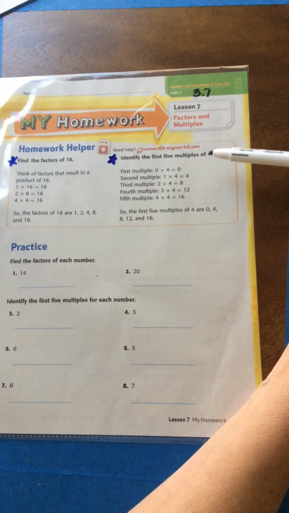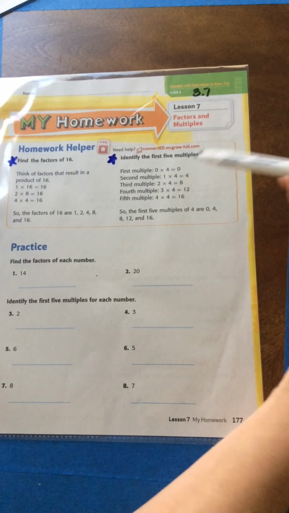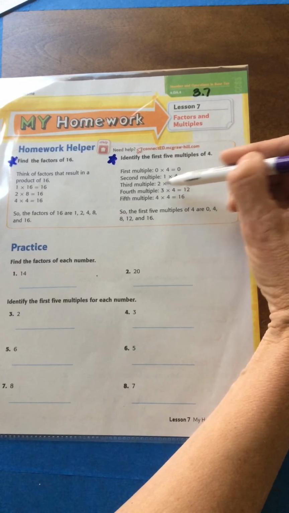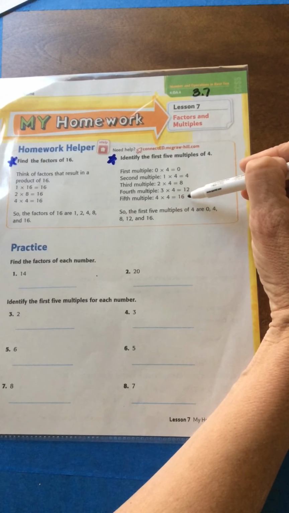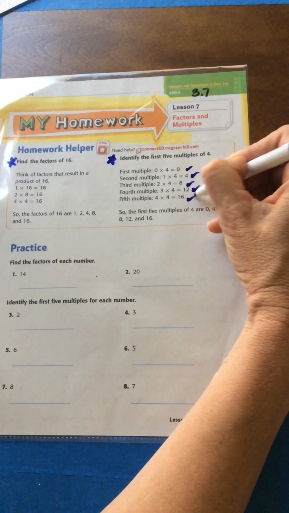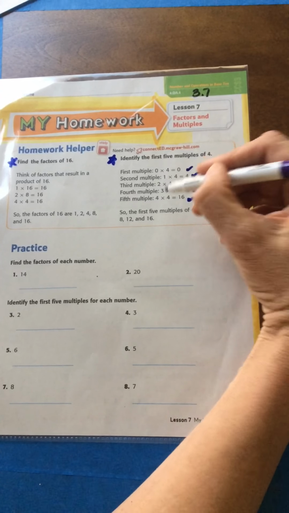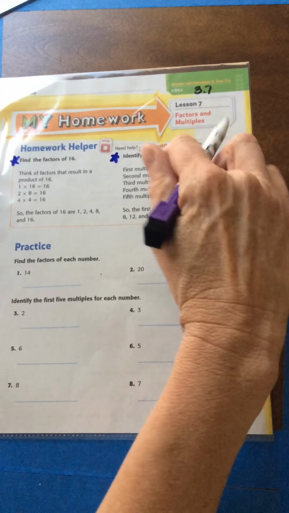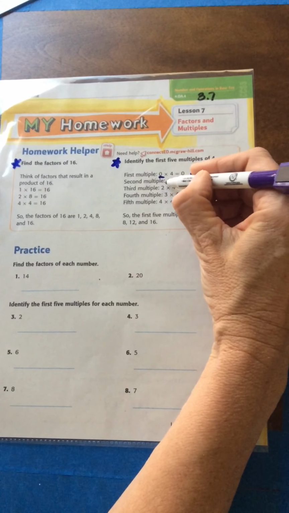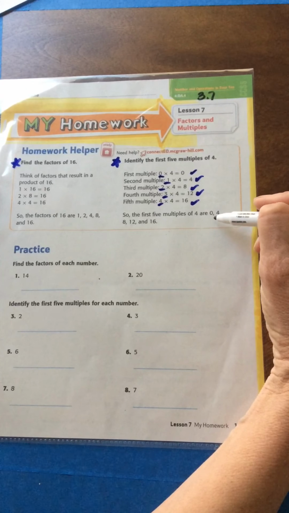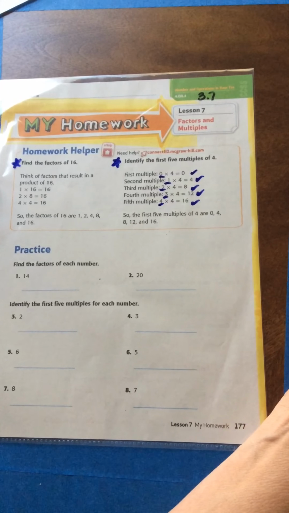Write the first 5 multiples of 4. Interesting way that they do it here. 0 times 4 is 0. 1 times 4 is 4. 2 times 4 is 8. 3 times 4 is 12. 4 times 4 is 16. But basically, look at it this way: 0, 4, 8, 12, 16. They're counting by 4s, each time by 1 more. No times, 1 time, 2 times, 3 times, and 4 times. So the first 5 multiples of 4 are 0, 4, 8, 12, and 16.